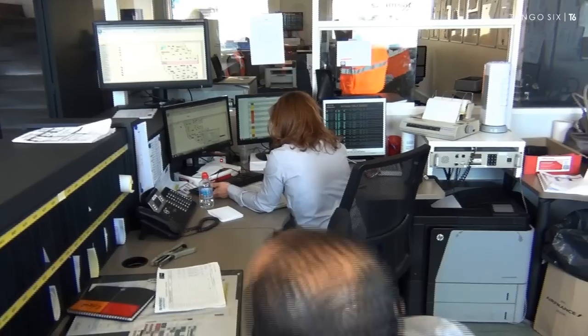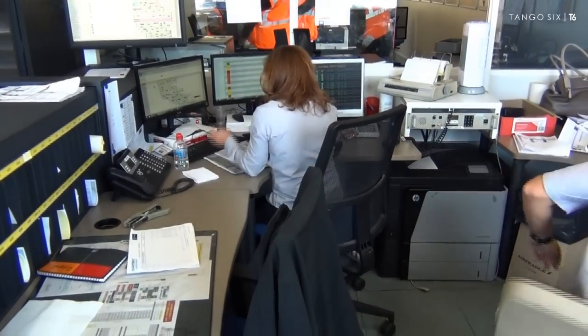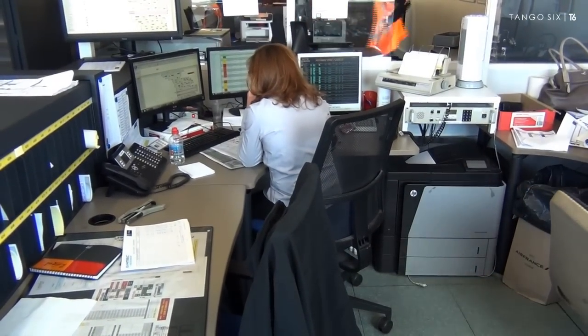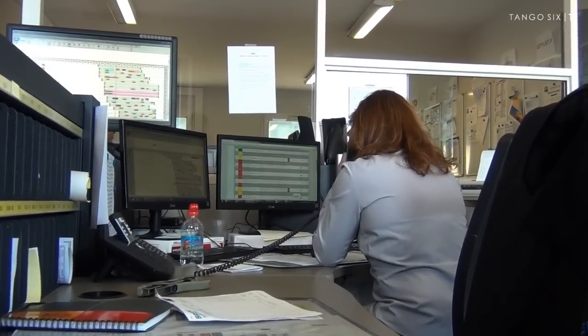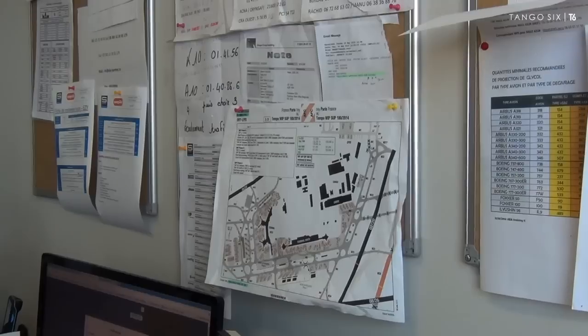The dispatcher makes the load sheet on the computer. When there is no computer, he makes a manual load sheet. It doesn't happen that often, but it happens from time to time, so you better be prepared. So he makes it on the computer usually, and after he can print it and give it to the captain, and he signs it, and the captain signs it after having checked it.